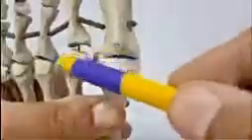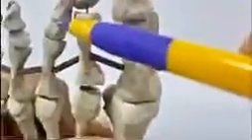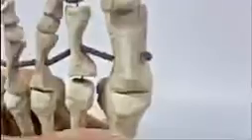And as we learned with the fingers of the hand, here the big toe has 2 phalanges, and the others have 3 phalanges. This is the metatarsophalangeal joint. This is the proximal interphalangeal joint, and this is the distal interphalangeal joint.